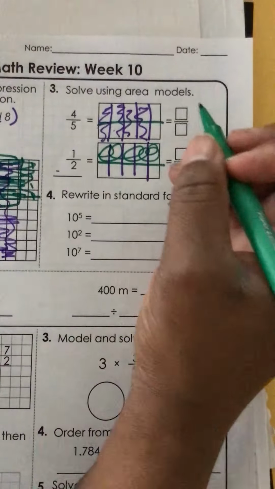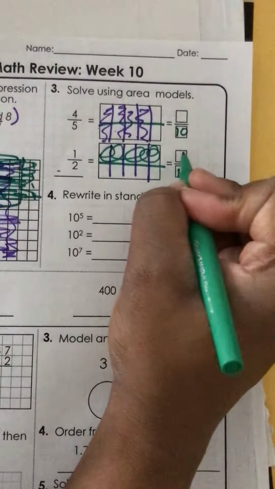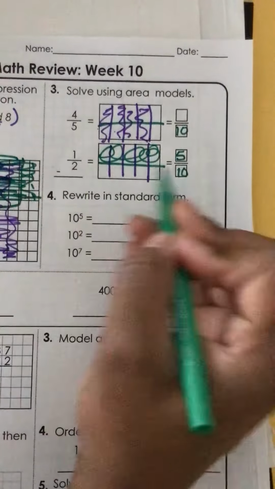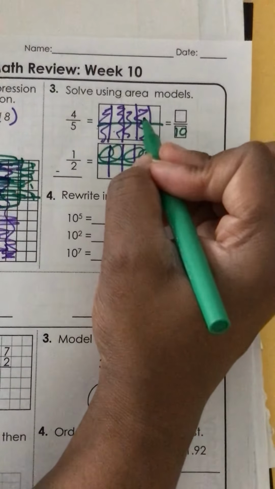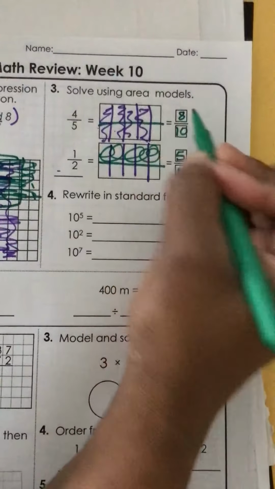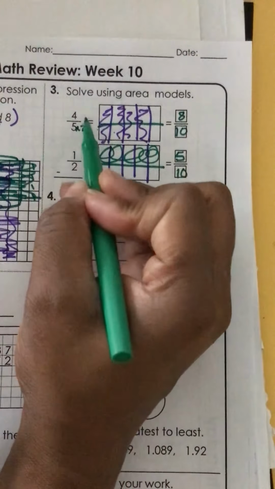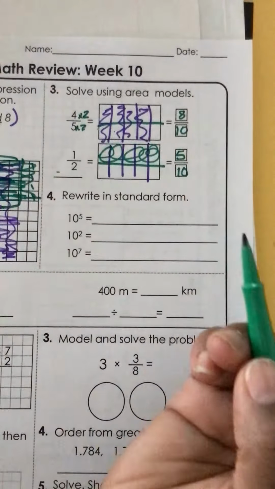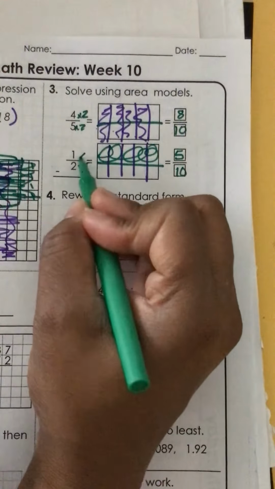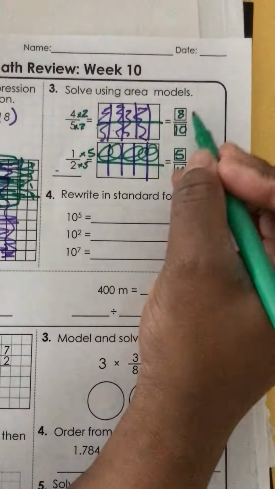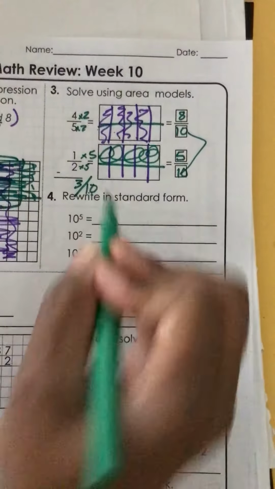equivalent fractions. So both have 10. This is 5, which makes sense because 1/2 is equal to 5/10. And then here we're going to have 8, which makes sense because to turn this 5 to a 10, we would multiply that by 2. And if we did that on the bottom, we have to do it on top. And then we are ready to subtract because we have like denominators, so that would be 3/10.